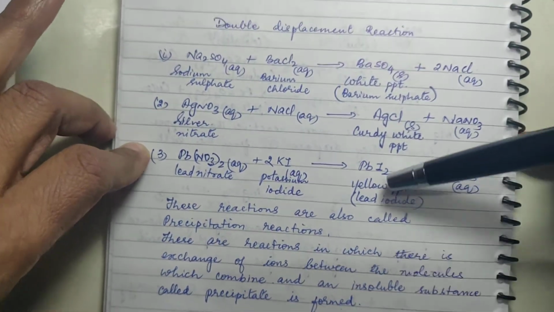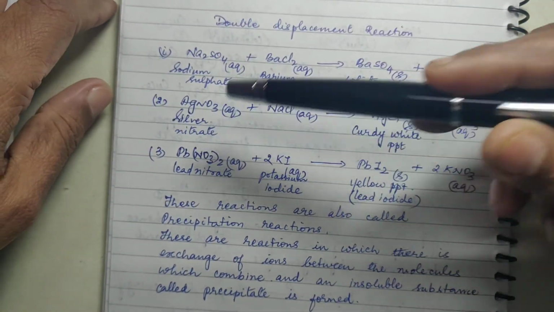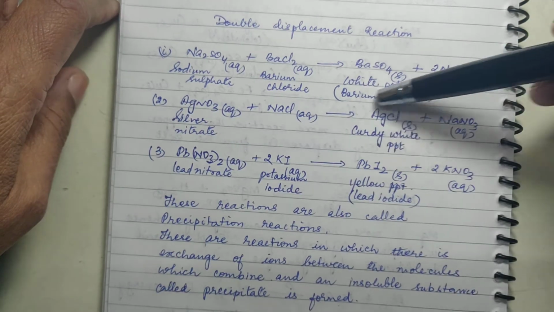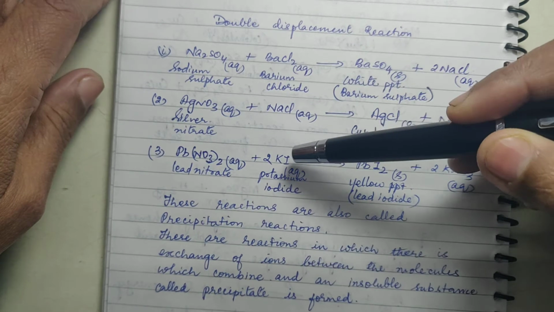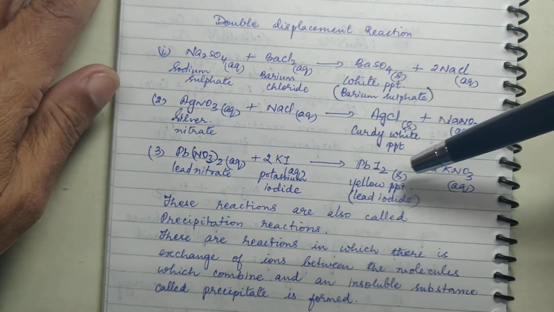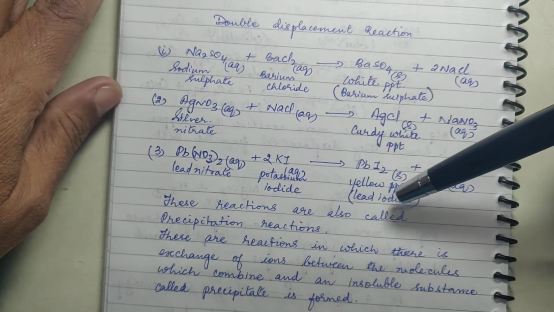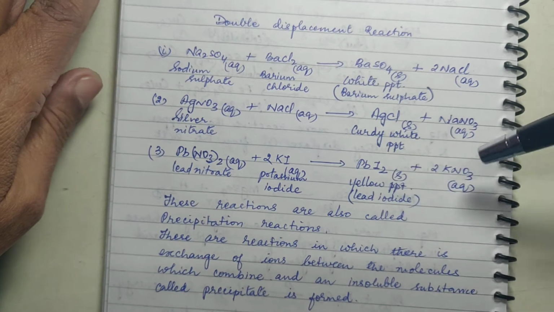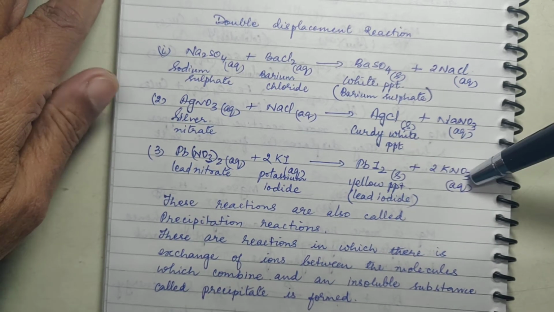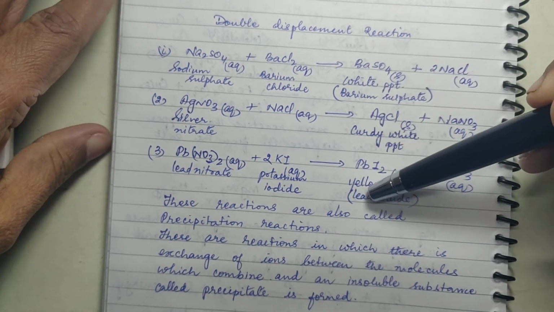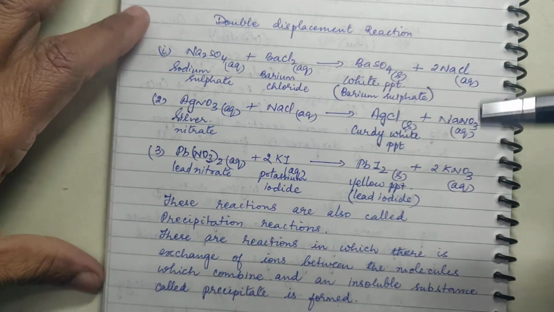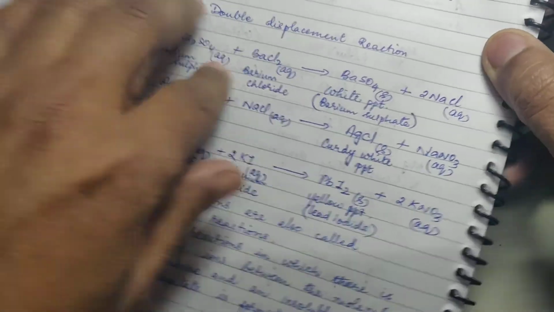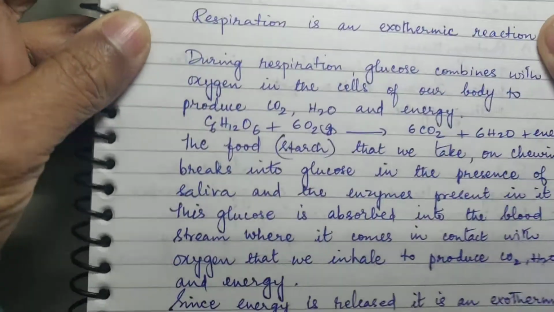So I have given you 3 examples. Silver nitrate plus sodium chloride will give you silver chloride, which comes out as curdy white precipitate. Then lead nitrate plus potassium iodide gives you lead iodide, that is obtained as a yellow precipitate, plus KNO3. So I have shown you all these things, different videos, and what is the coloration, how precipitates are formed, all these things you have already seen. You just have to recollect your memory.